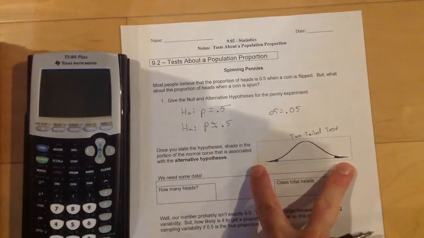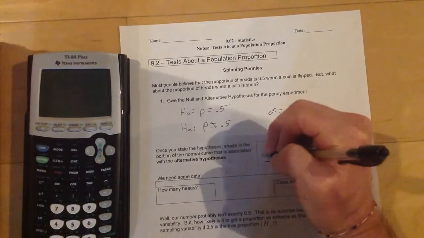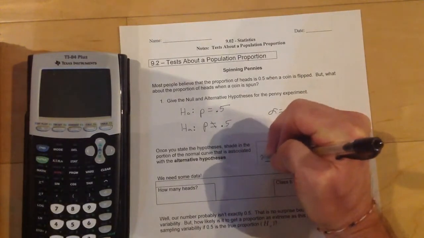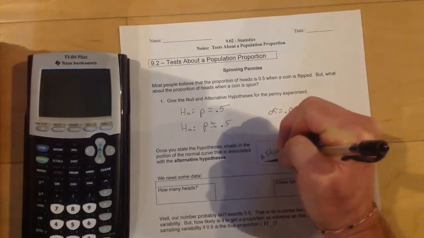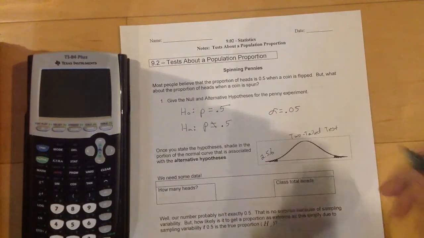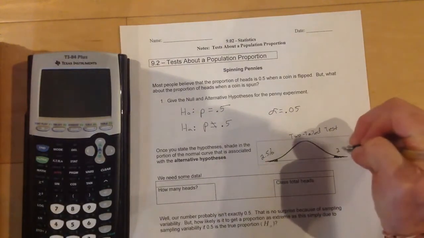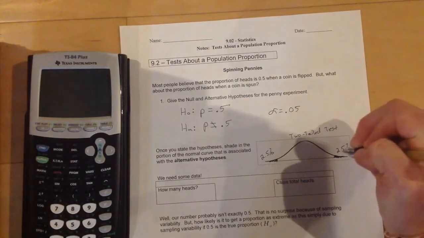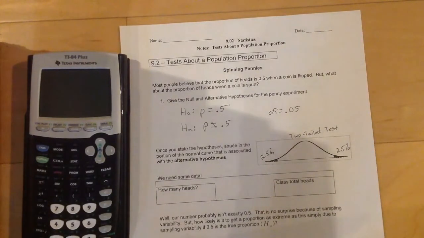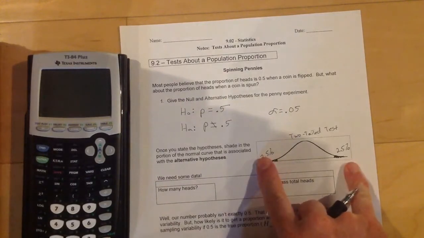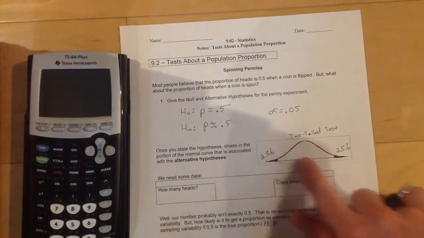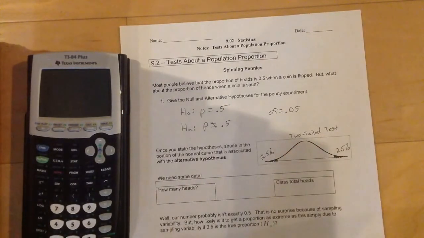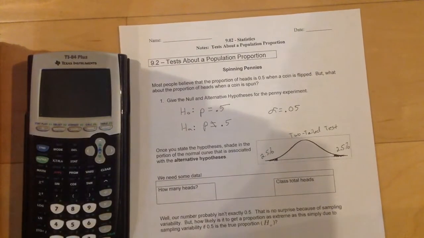So these are our rejection zones: 2.5% of the curve on the left side and 2.5% of the curve on the right side, which is where that threshold value of 5% is coming from. This area in here is our fail to reject zone.